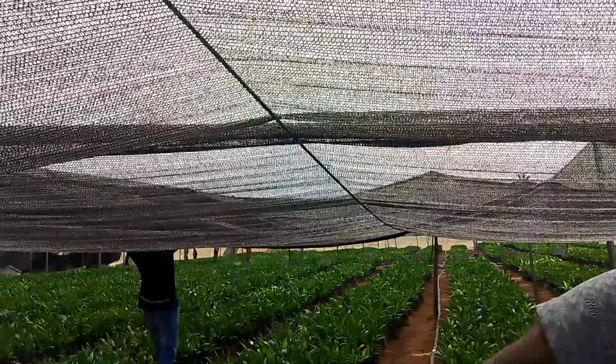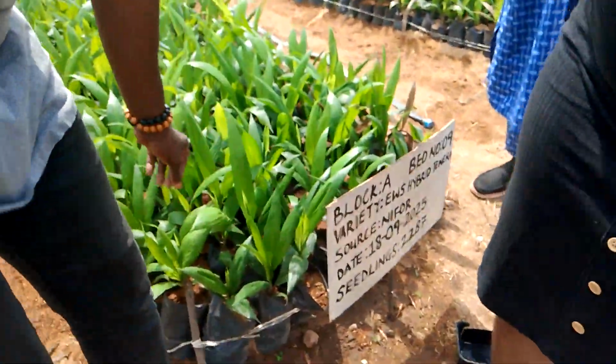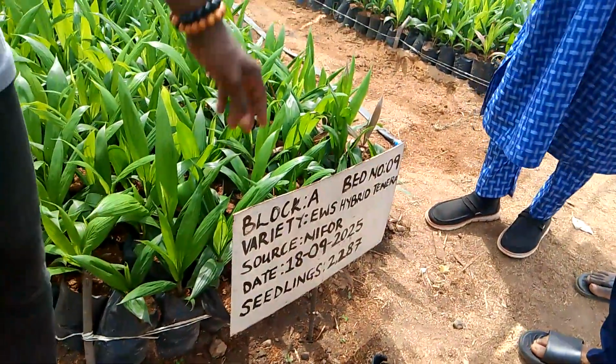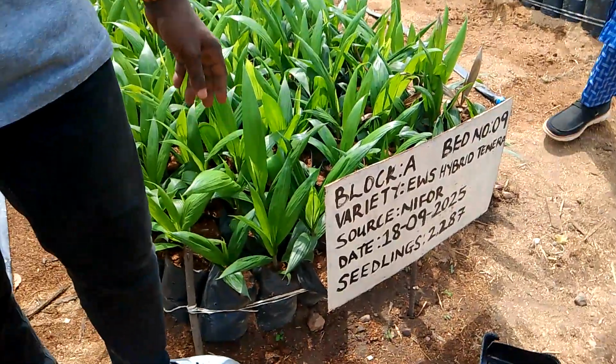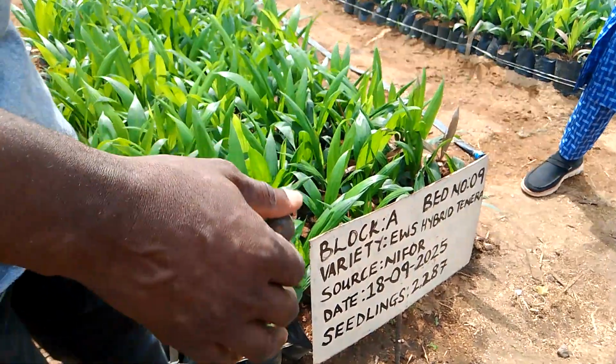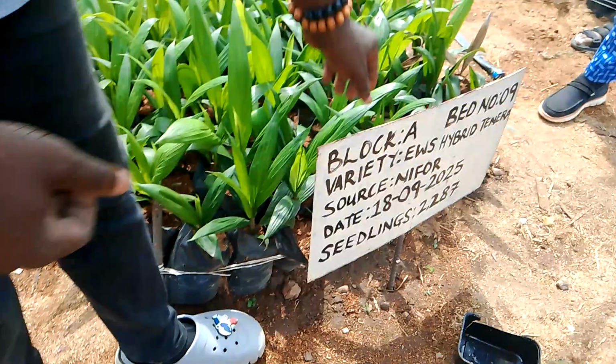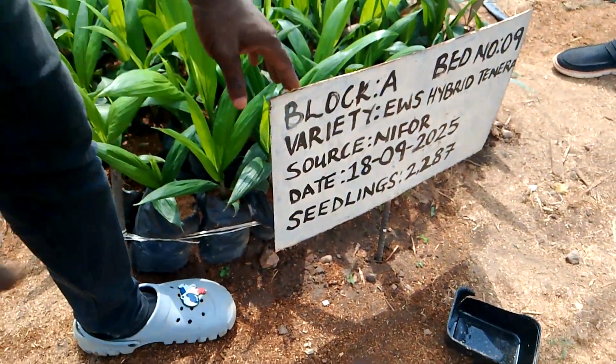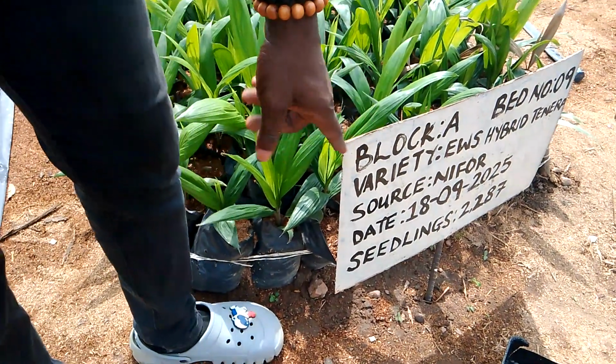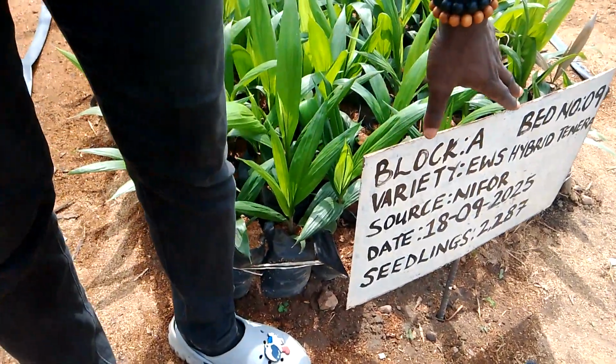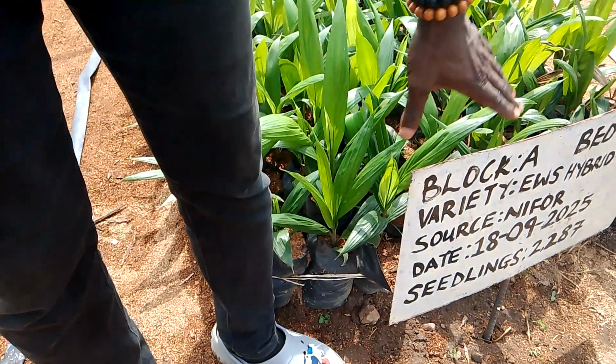Now, if you look at this deca, I call it deca, but local people will call it signpost. But it's not a signpost. This is a farm deca. So if you look at this farm deca, it gives you the information about this block.